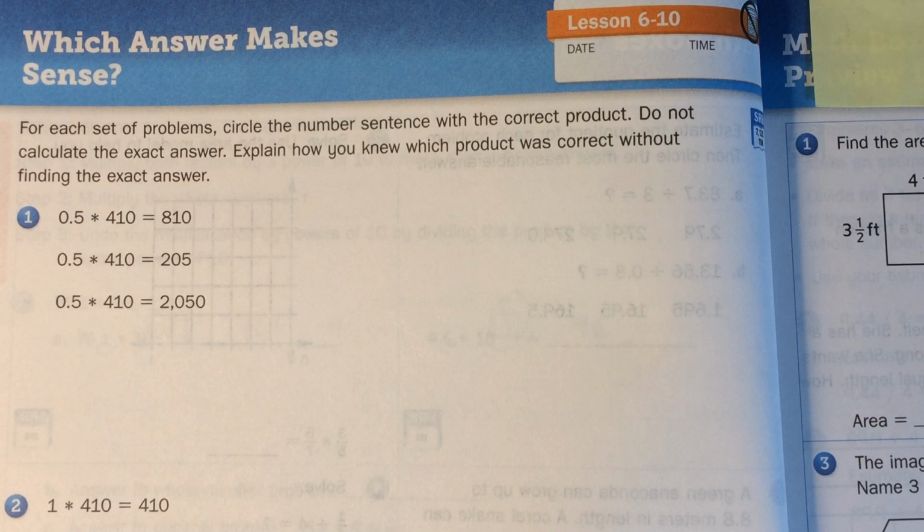It says for each set of problems, circle the number sentence with the correct product. Do not calculate the answer. Explain how you knew which product was correct without finding the exact answer. So they don't even want you to find the right answer necessarily. They just want you to see if you can tell which one is correct just by using some logic and reason. So let's think about number one for a minute.